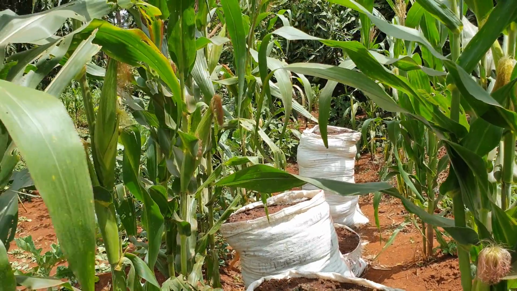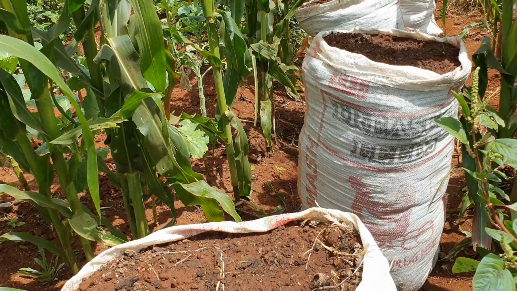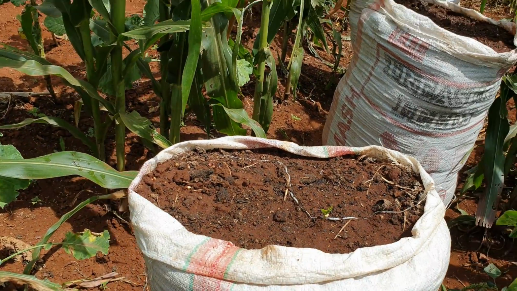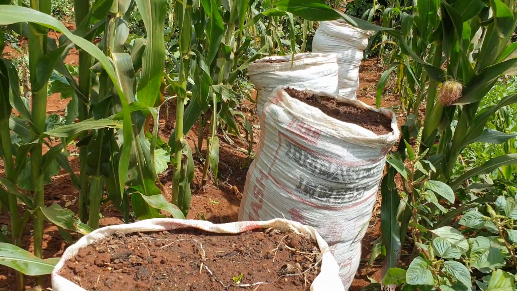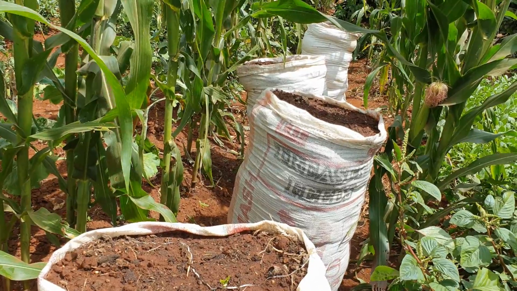So I asked George, why has he made some sacks full, others half? He tells me, out of his research, he has found that sukuma or kales can actually grow on the sides of the sacks.